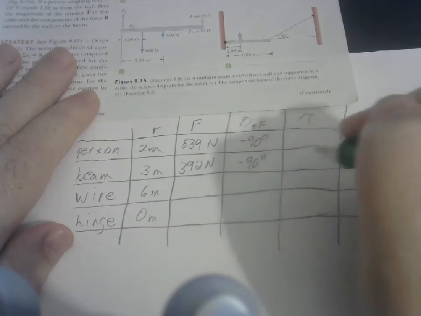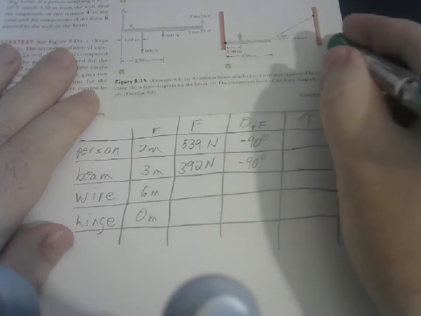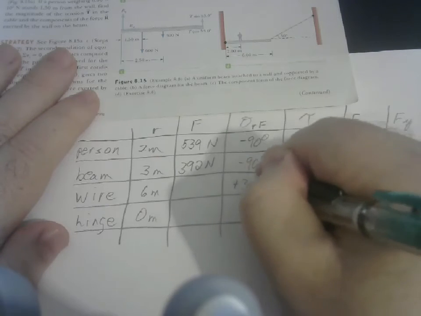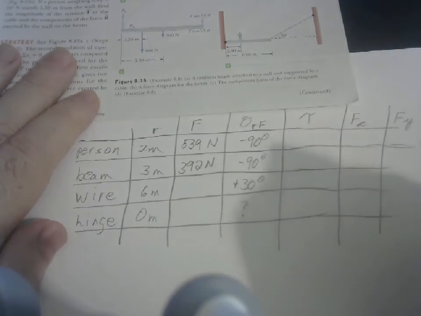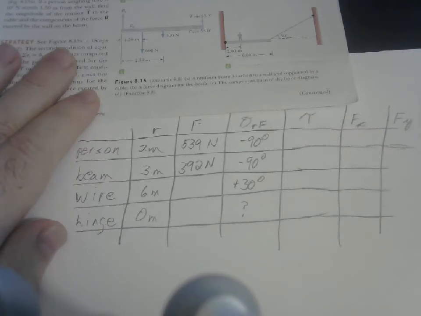The beam is also clockwise, so negative 90 degrees. The wire going from R to F is positive 30 degrees, and the hinge is currently unknown. The wire's force and hinge force is unknown.